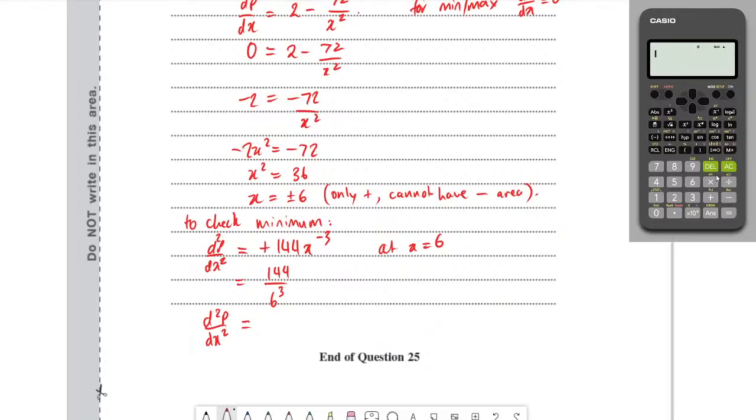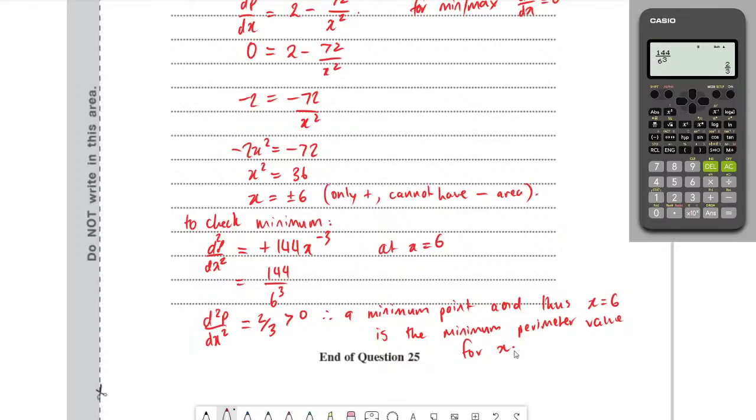Because that's greater than 0, it is therefore a minimum point, and thus x equal to 6 is the value of x giving the minimum perimeter.